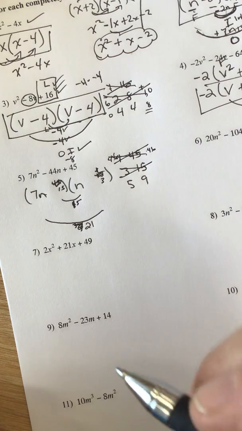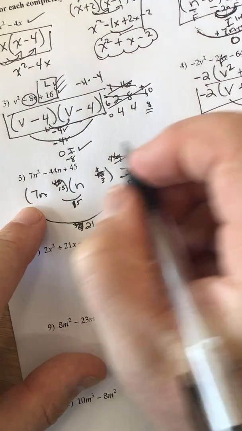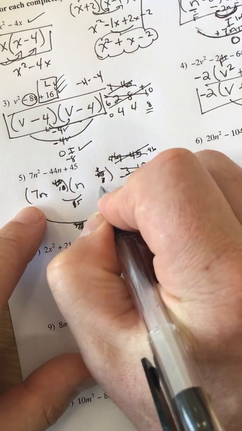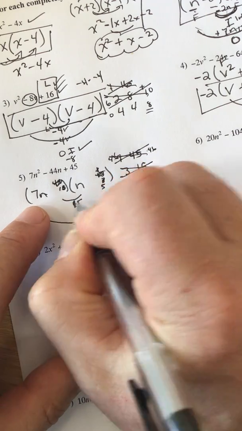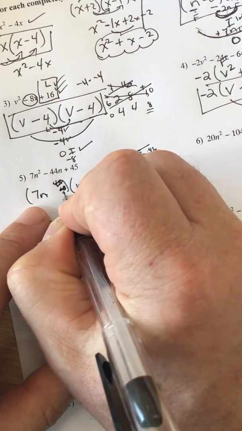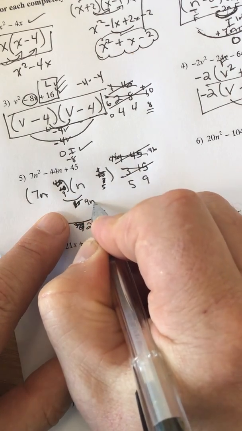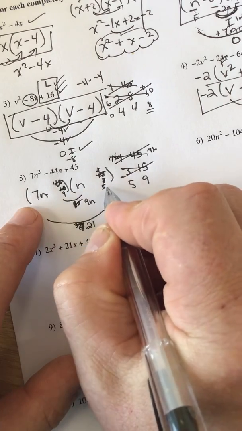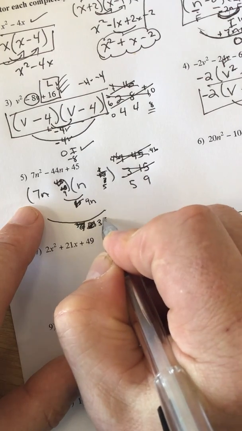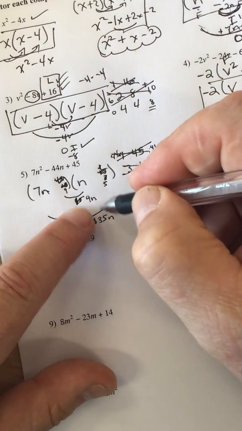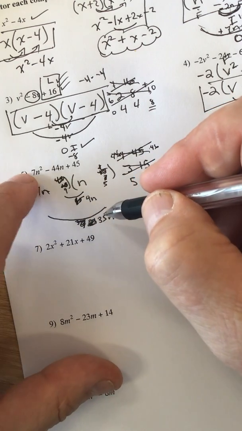So it looks like 9 and 5's all there is. So I'll put the 5 out here so it goes with the 7n, and I'll put the 9 in here so it goes with the 1. 9 times 1 is 9n. 7n times 5 is 35n. Sure enough, if I add those together, I get 44.